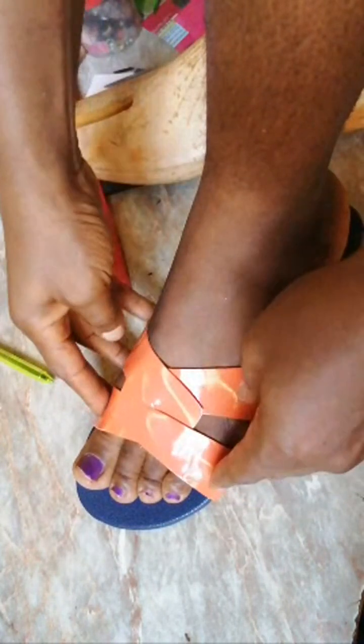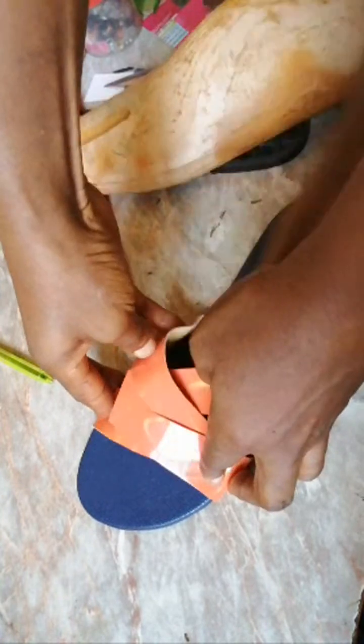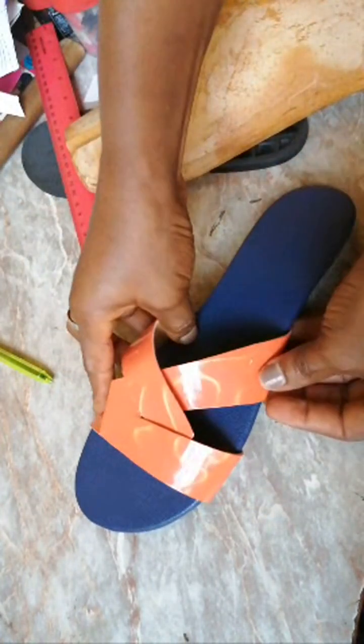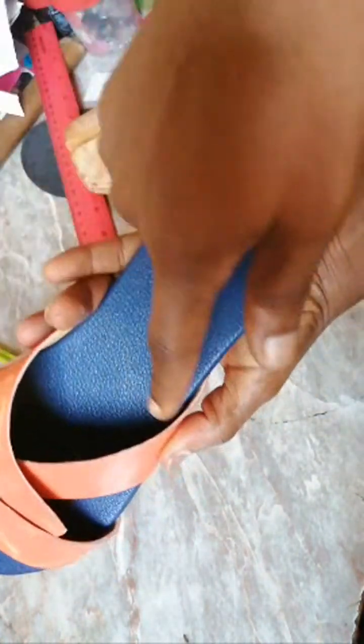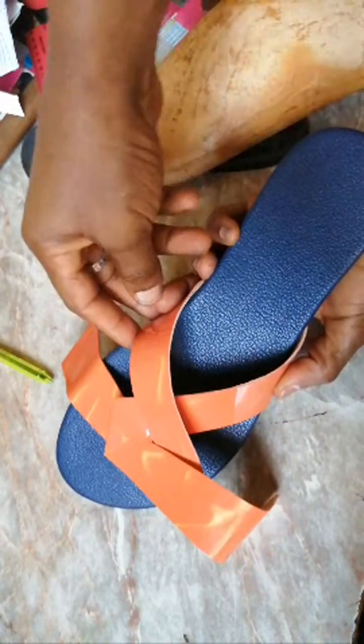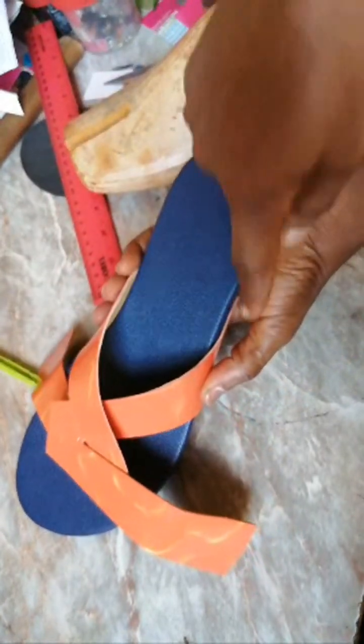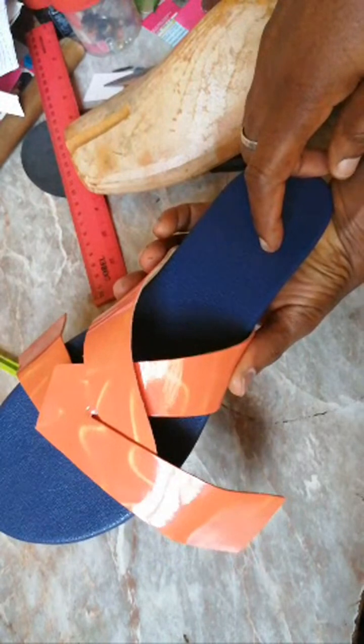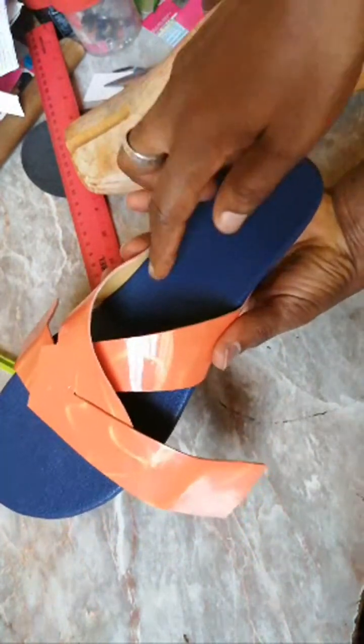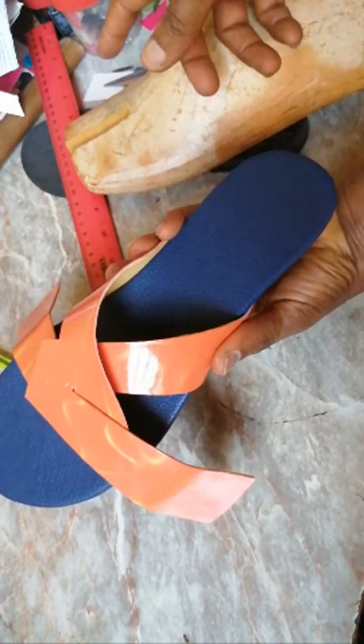Now another thing you should pay attention to is this. Let me remove my foot and show you this part. Make sure that this one does not come out like this and this one is inside. Can you see it? No. So both of them are supposed to be together like this, right?